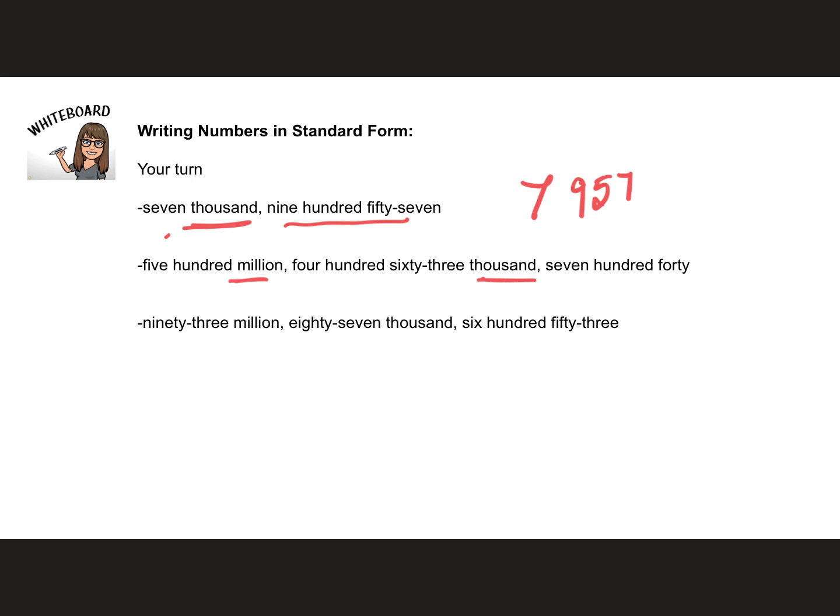Next one, I have a million and I have thousand, and then of course I have my units. So what's in my million? 500 million. Okay, so 500 in my millions period. Space. 463 000, so that means 463 is in my thousands period. And lastly, in my units period, I have 740.